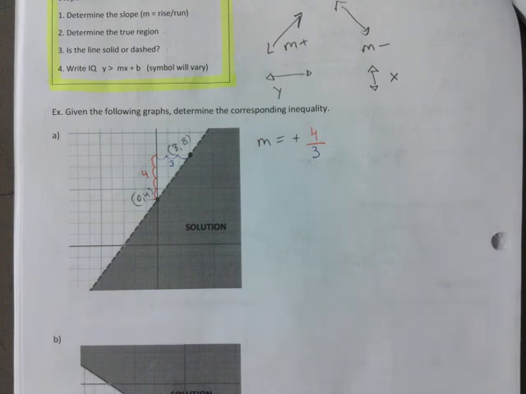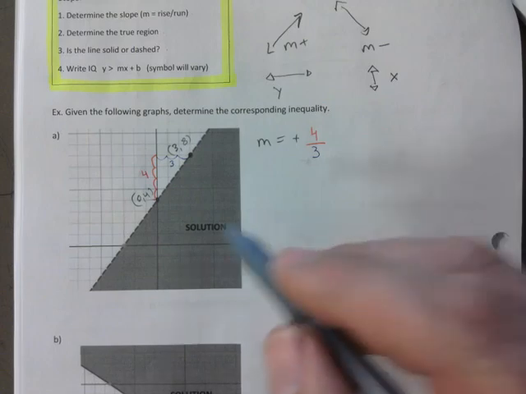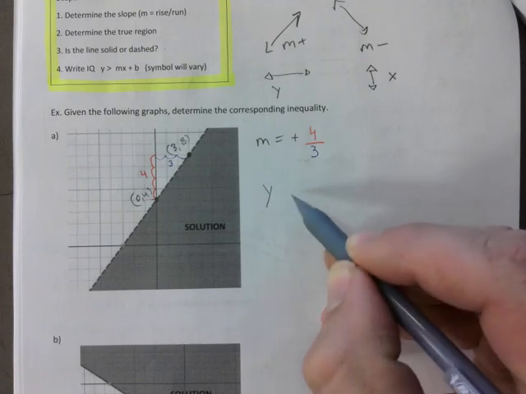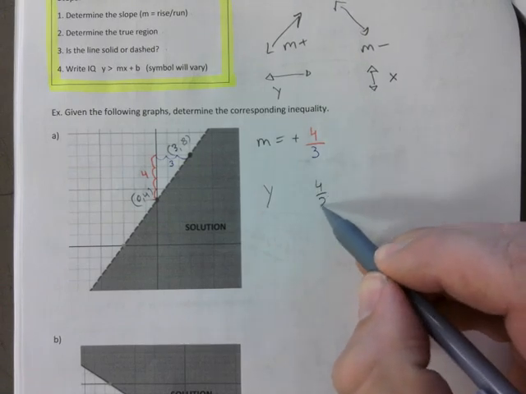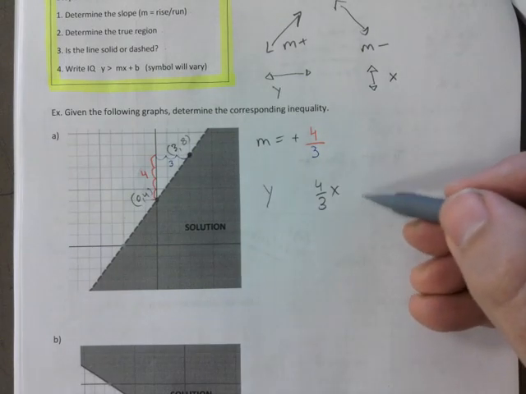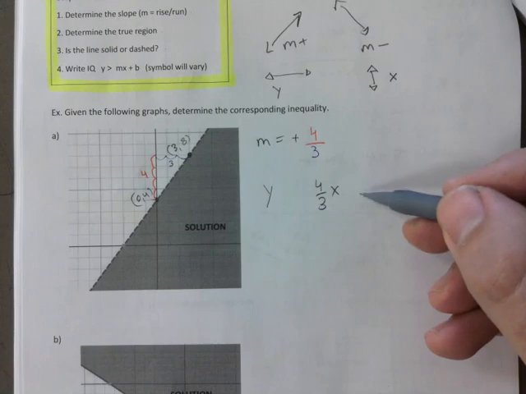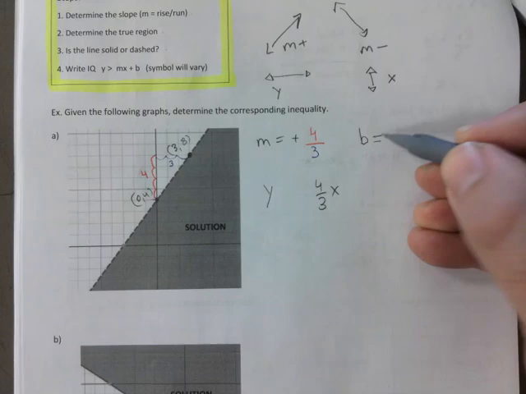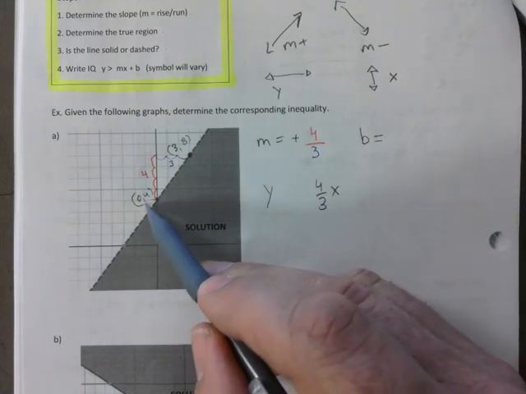Okay. So you got your slope, and this is a diagonal line. So this would be y equals 4 over 3x, blank. And what goes here? What is this? The y-intercept, right? So let's figure out our y-intercept right here. It is 0, 4 right there.